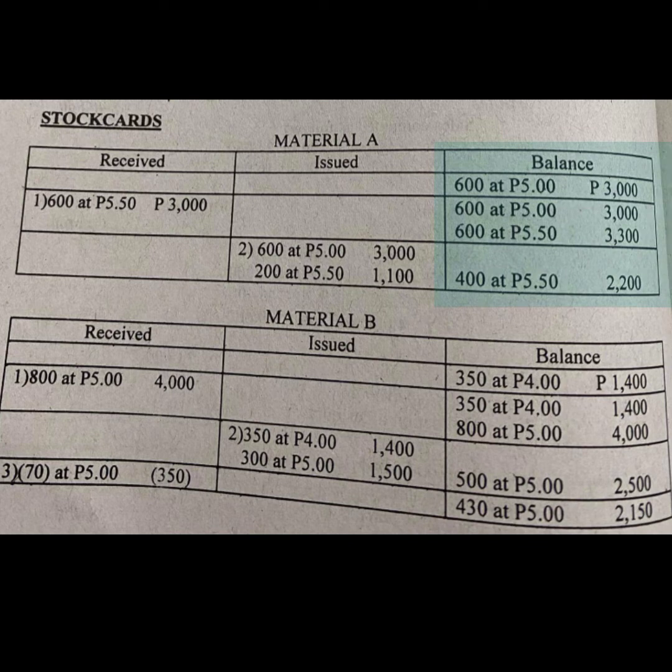For the balance column, we have 600 units at 5 pesos equals 3,000 pesos, and 600 units at 5 pesos and 50 cents equals 3,300 pesos. And 400 units at 5 pesos and 50 cents, we have 2,200 pesos.